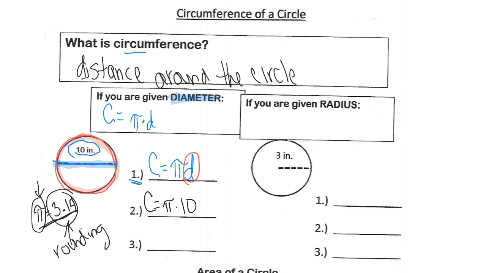So I'm going to type in my calculator 10 times pi. I do 10 times, and then I click the pi button and hit enter. And now I get that my circumference is equal to, I'm going to round this to the tenths place, 31.4. And I always include my units here, which is inches. So circumference is pi times diameter. Diameter is from one edge of the circle to the other, and you use the pi button or 3.14 to find that. Now, you might not always be given the diameter.